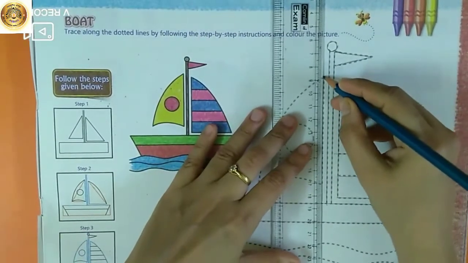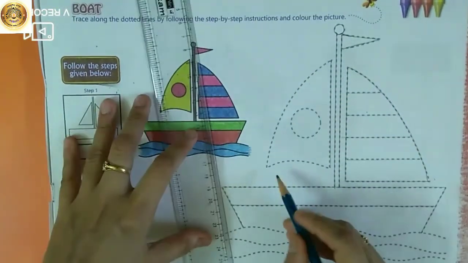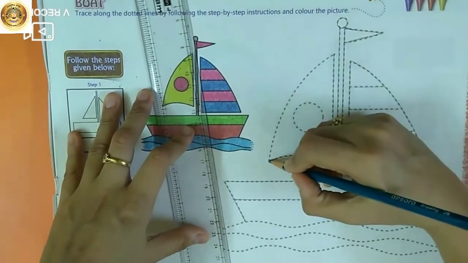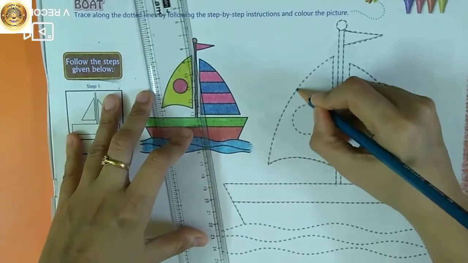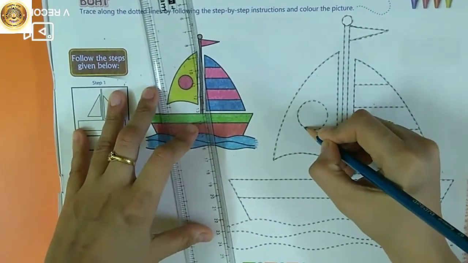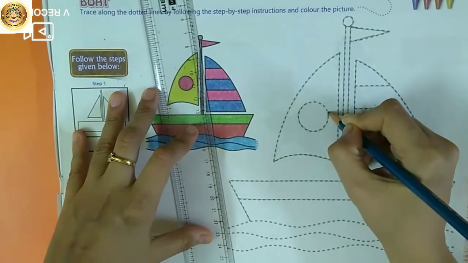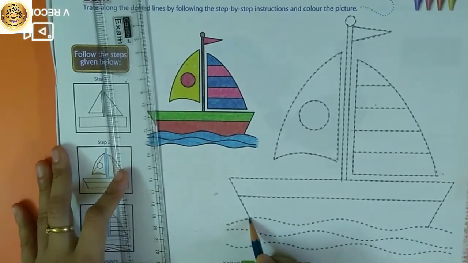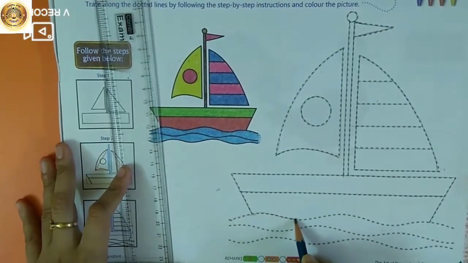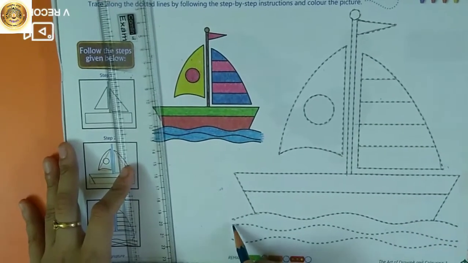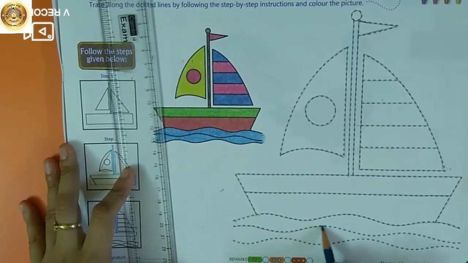Draw along the dots very carefully with the pencil first and then with the black sketch pen or black pencil color. This is the second step of a sail. Follow the steps shown on the left side and also practice the steps shown here with the help of pencil in your rough book or any old drawing book.